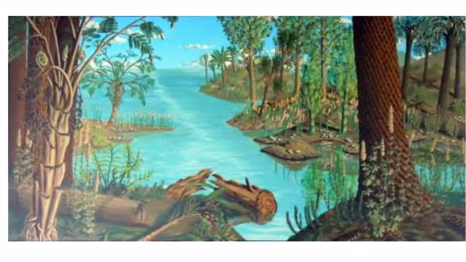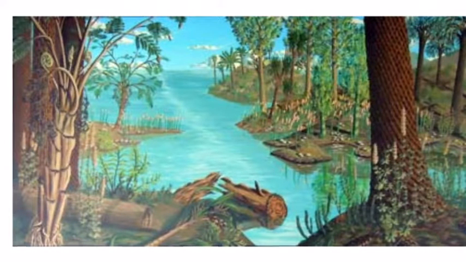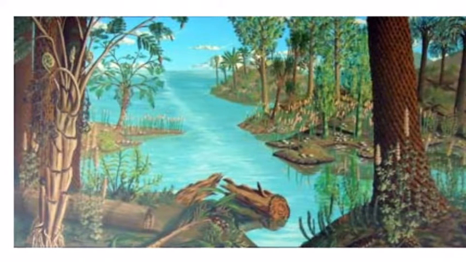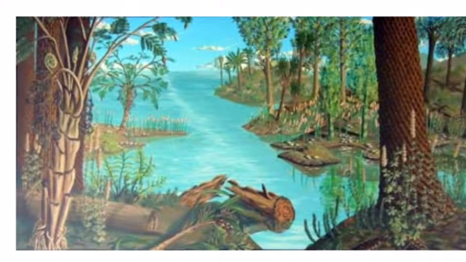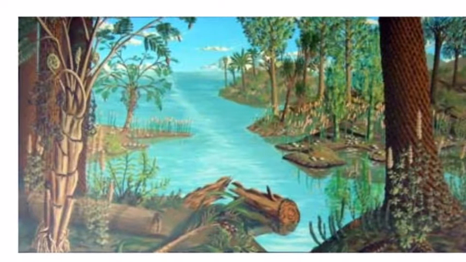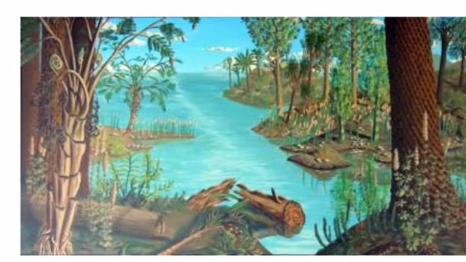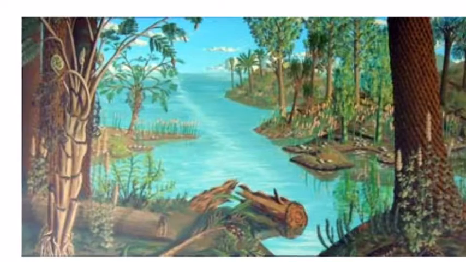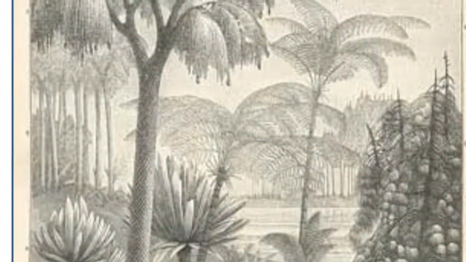So as you can see here, these are some depictions of what we believe the coal swamps would have looked like. As you can see, water is usually present. That's because how the actual coal formed was water helped preserve these carbon organisms, or basically the plants and leaves, and it turned them into a thing called peat. And basically this peat did not decay because it was under the water, and it was somewhat preserved.